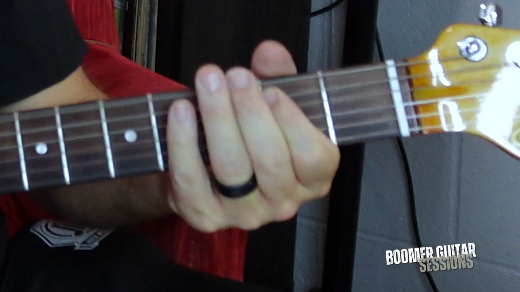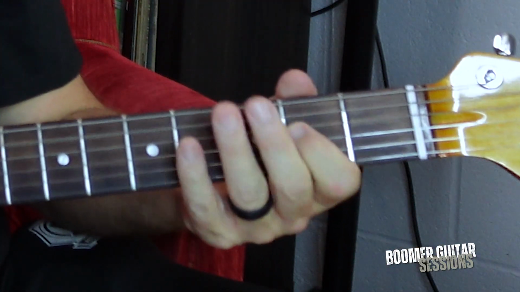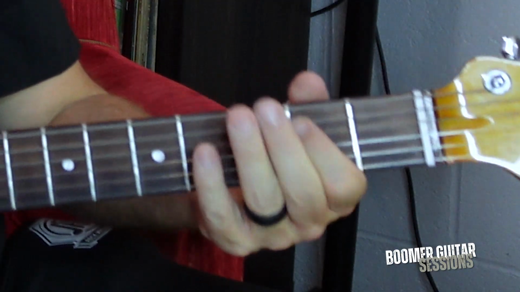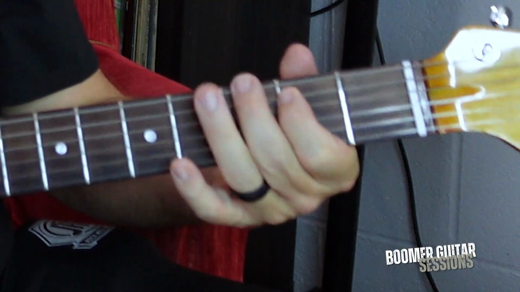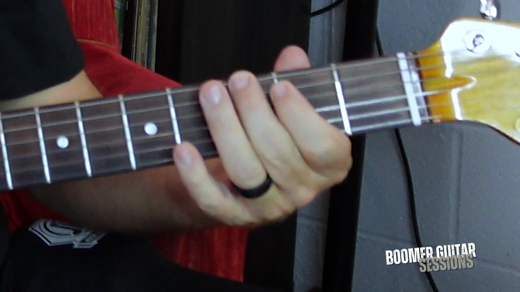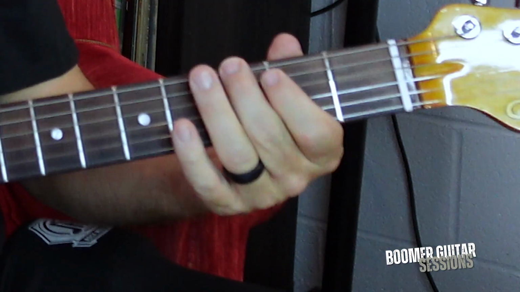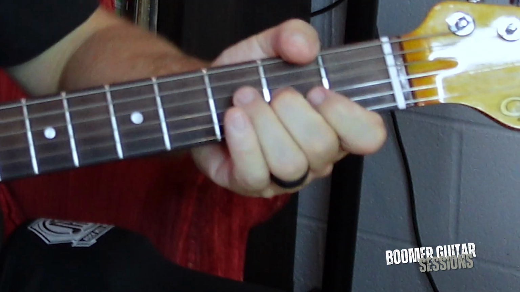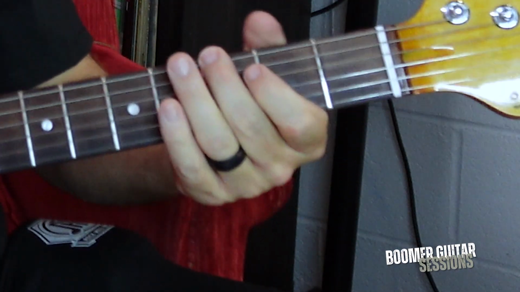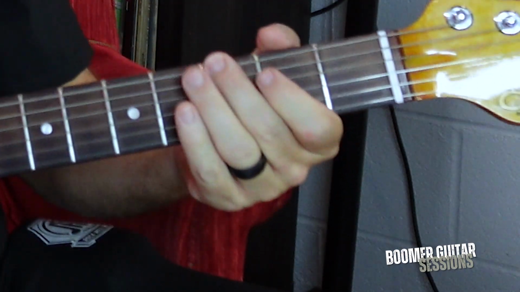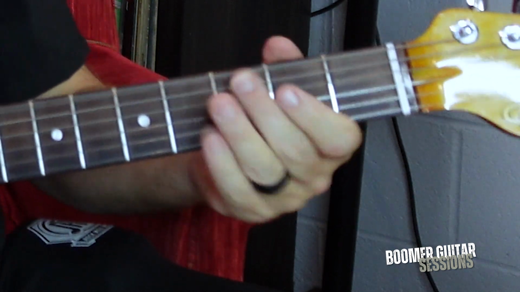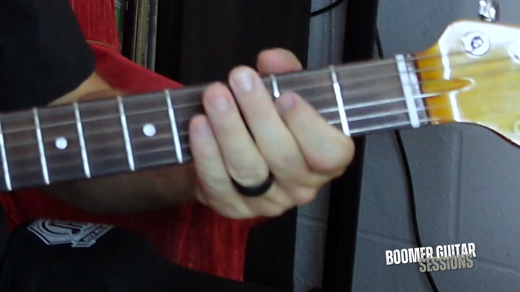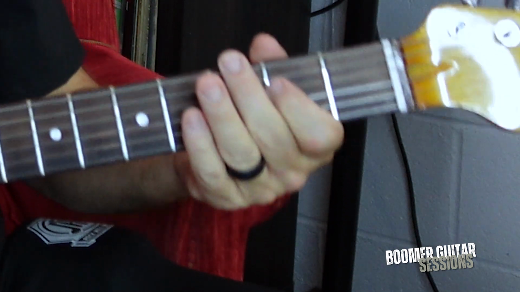So I'm going to keep it simple. That's a vamp.